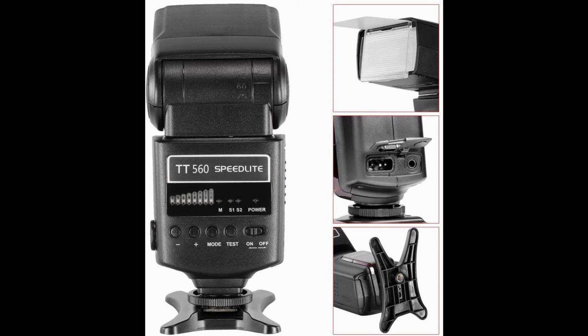As I click the plus button, the flash power increases, and so does my flash intensity. Also the length of the flash duration increases. As I press the minus button, my flash duration shortens, and the intensity is less.